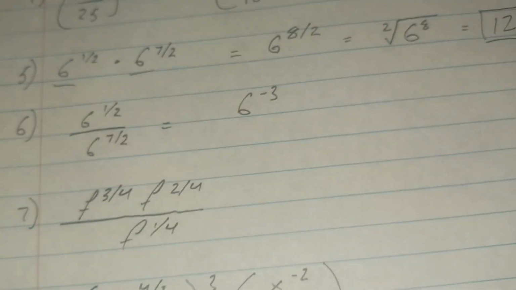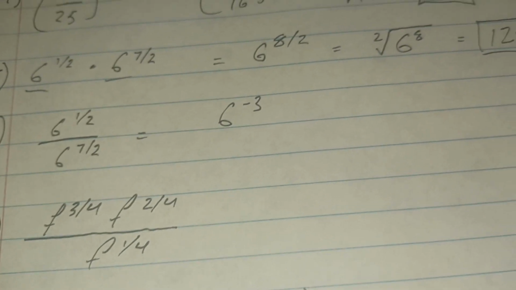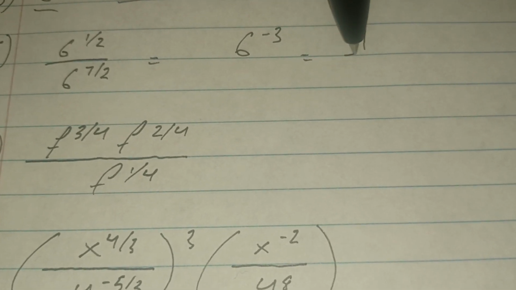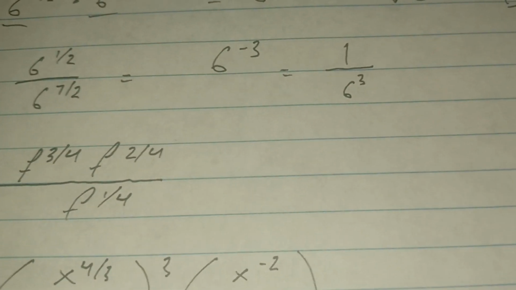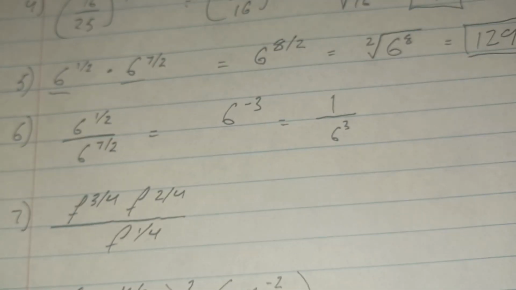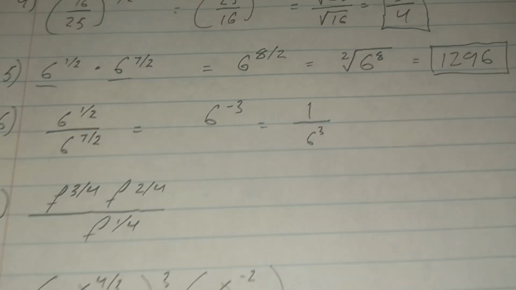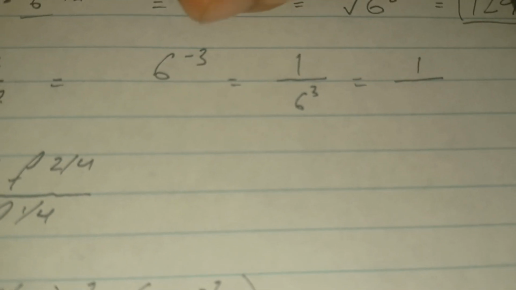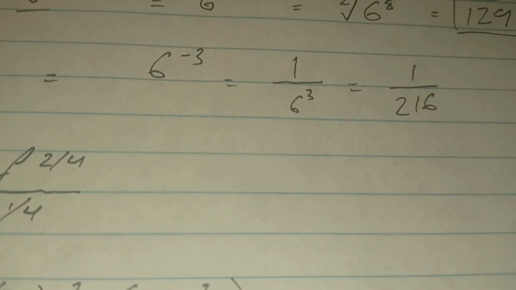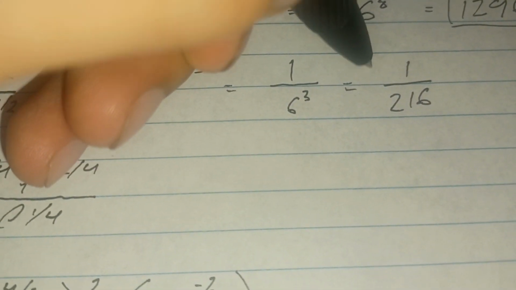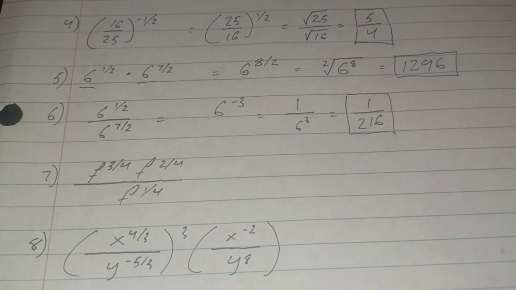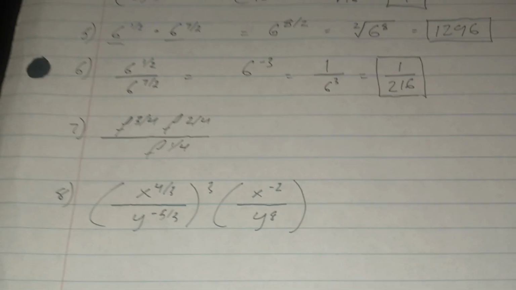Right? So again, this is a negative. We want to get rid of the negative, so we move the 6 down to the denominator. So this is 1 over 6 to the 3rd power. And then just evaluate the 6 to the 3rd power, and you're going to be left with 1 over 216. So that's going to be your answer for number 6, 1 over 216. Let's go on to number 7.